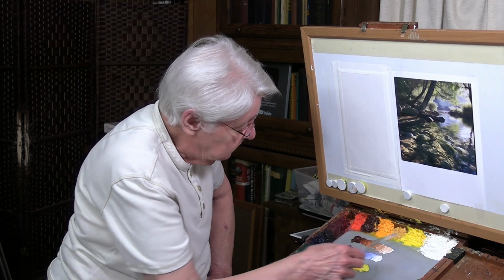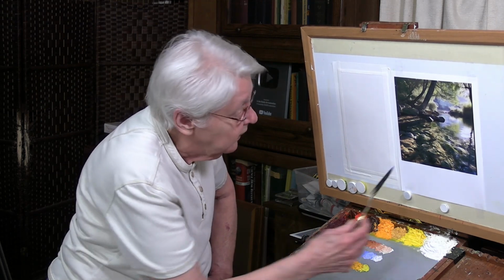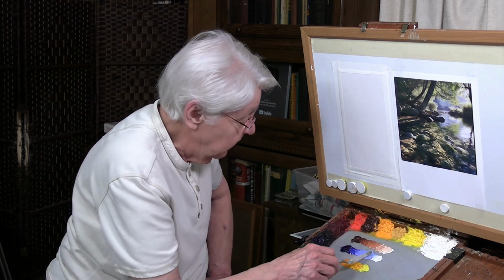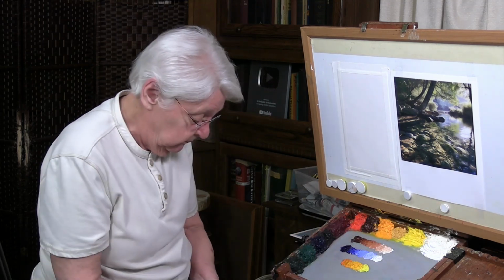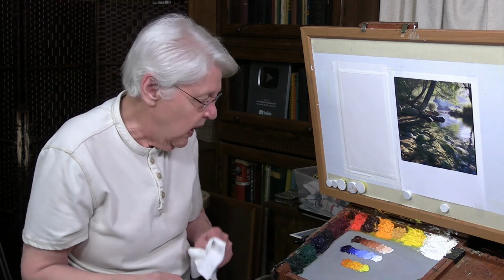It's going to need just a little bit more white there. Lighter version, there's the value. But I can see it's more desaturated than that. So, to desaturate a color, we add its complement.